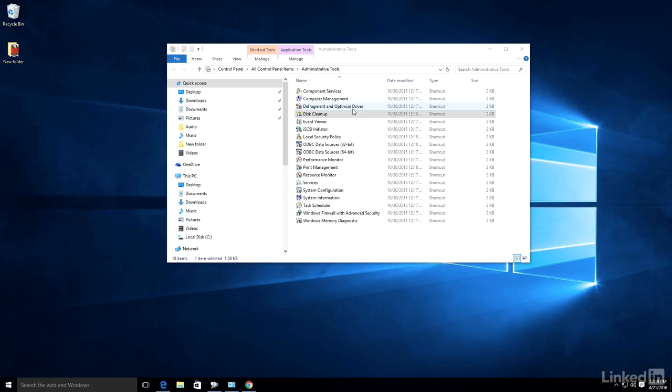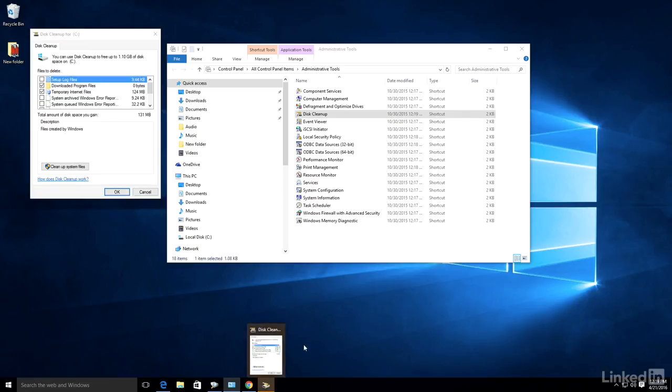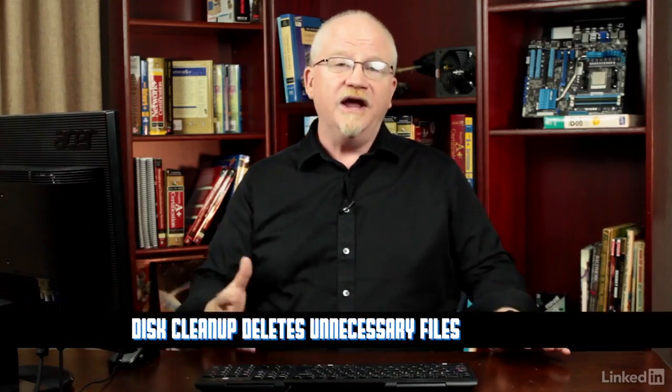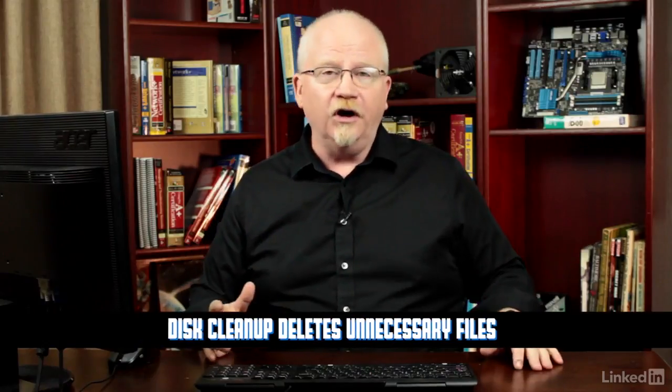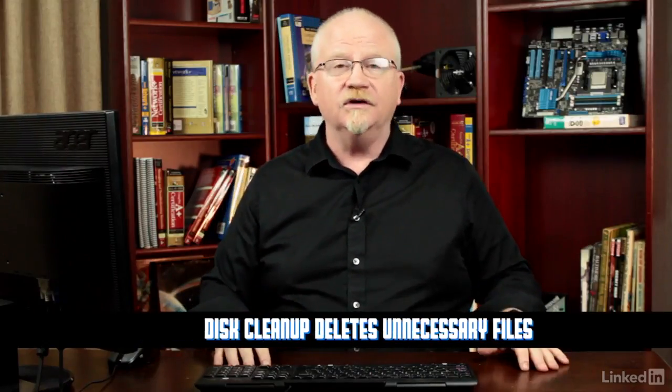So the first one is disk cleanup. Now disk cleanup's also been around for a long time too, and its job is simply to erase as much data off the hard drive as possible to give you more space. When your drives start to fill up, your system's going to slow down a lot, and this is just one great way to give yourself the space that you need.